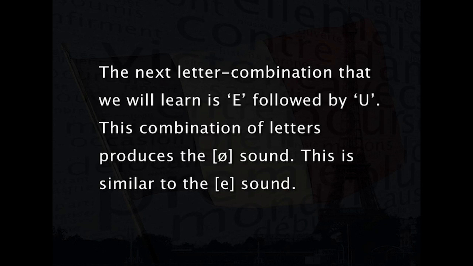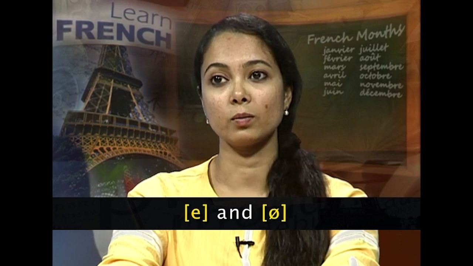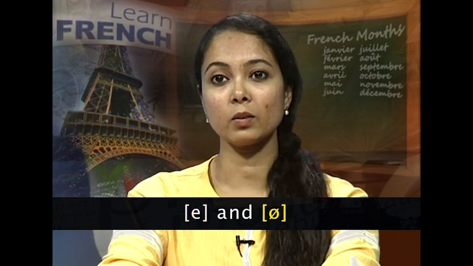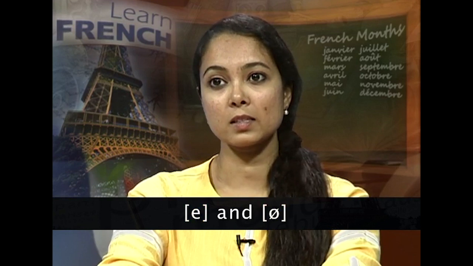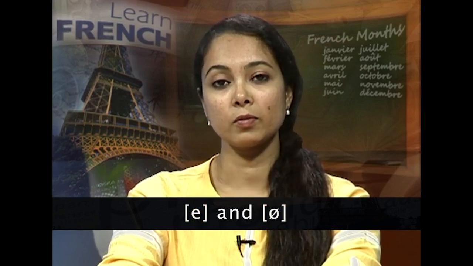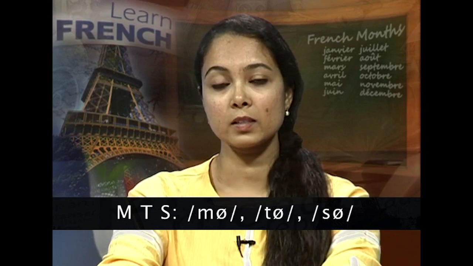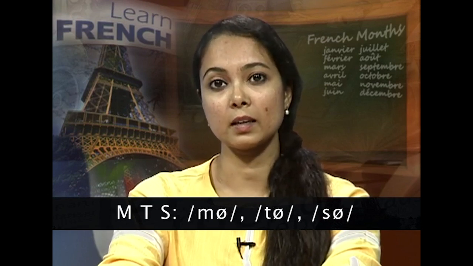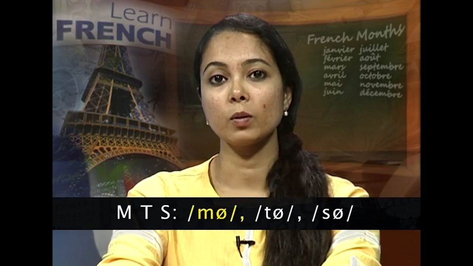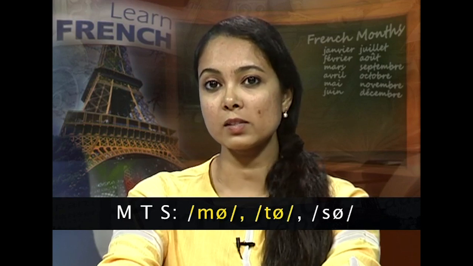The next letter combination that we will learn is E followed by U. This combination of letters produces the E sound. This is similar to the A sound. Let us compare the two, A and E. Again, A and E. Let us practice this sound by adding a letter before this letter combination. Let us do it with M, T and S. So with M you have M, with T you have T, and with S you have S.